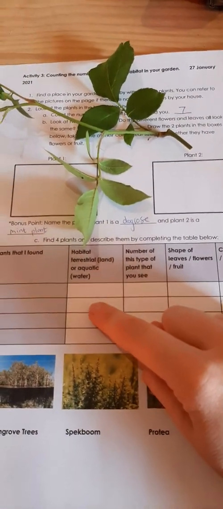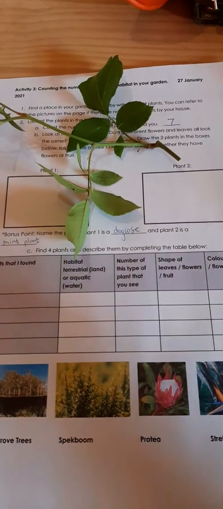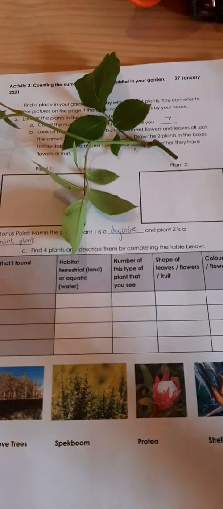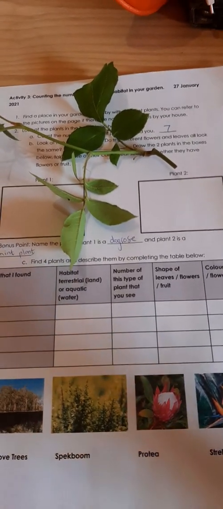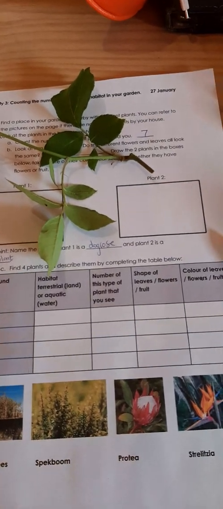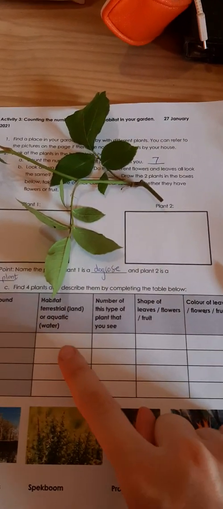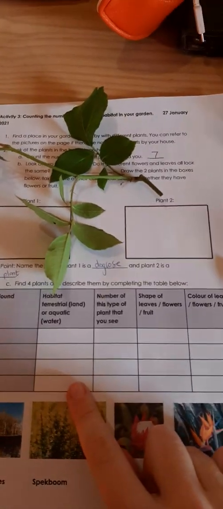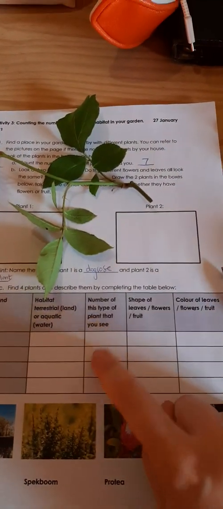Remember that a habitat is the different kind of area that something is in. It can either be terrestrial or aquatic. You could describe it even more by saying it's very dry or very wet or hilly. If you know other habitats, great, like fynbos or farm, that's great. Give the number of that plant.